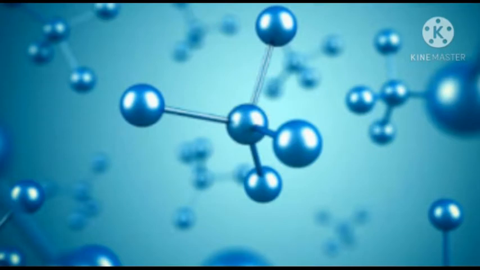The atoms of oxygen and hydrogen in their molecules rearrange themselves to form the water molecule. And when this water molecule is forming, one water molecule contains two atoms of hydrogen and one atom of oxygen. So students, in that way the reaction is complete.